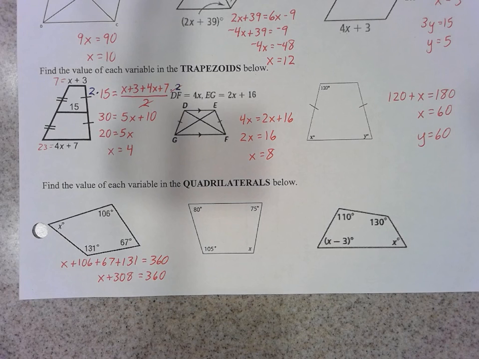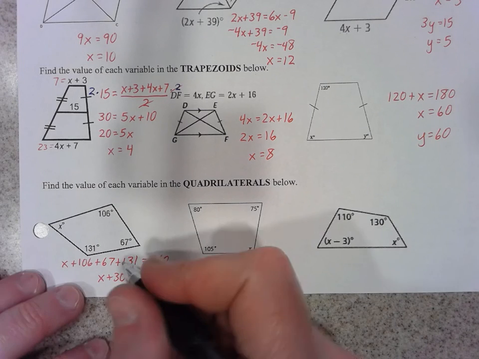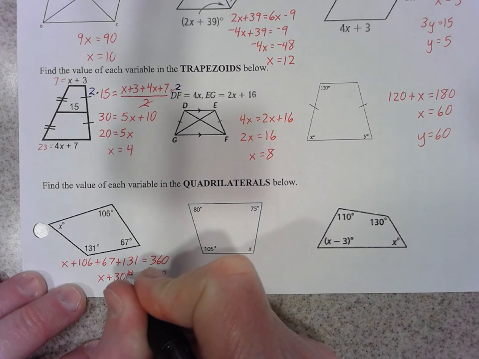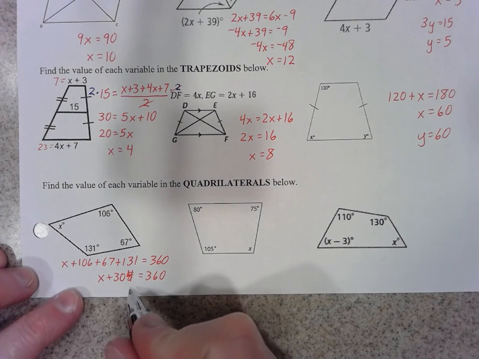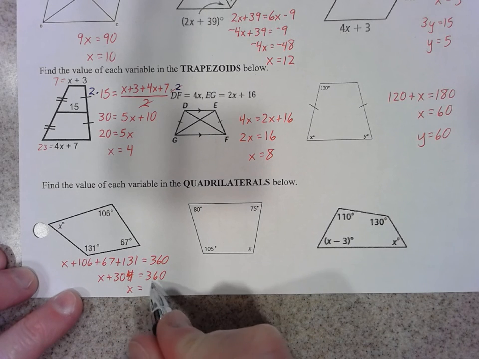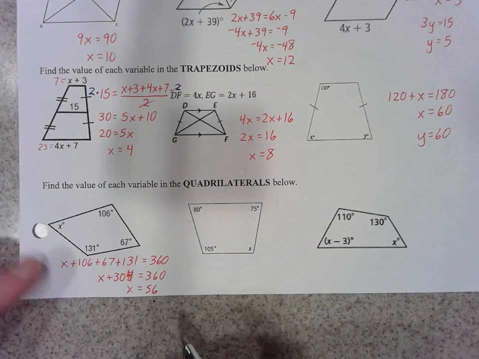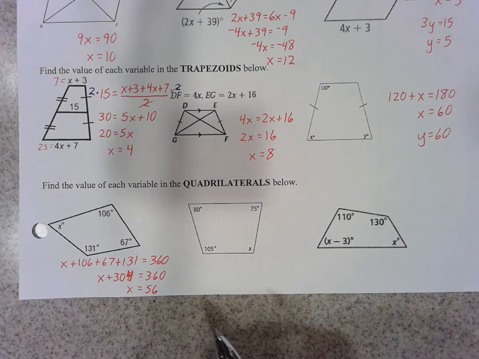Oops, I did not do my math correctly. So 106, break out the calculator, plus 67 plus 131 is 304. Didn't feel quite right, but I wasn't sure what my mistake was. Subtract 304 from 360, and we get 56 as the measure of angle x.